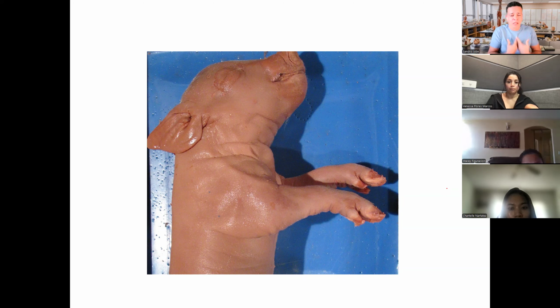Because we have an immune system that is designed to destroy anything that is foreign to our body. That's what the immune system should do. Get rid of anything that is foreign. So we can't do that. We can't just take an organ from a pig and stick it into a human.